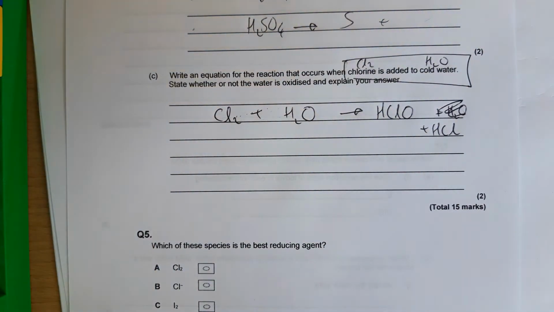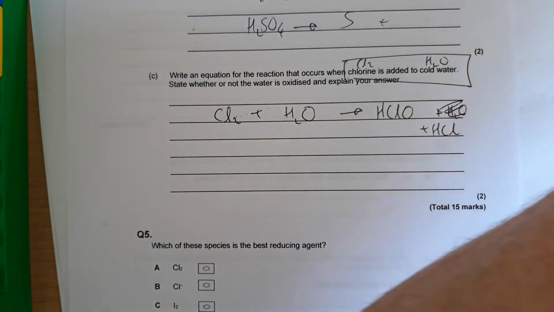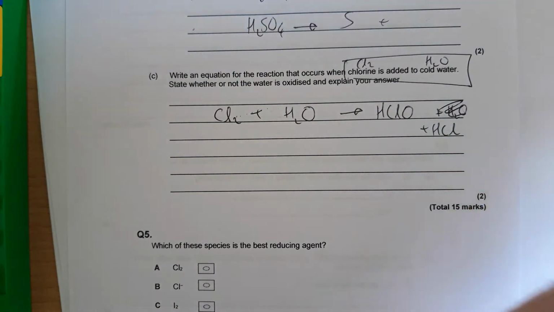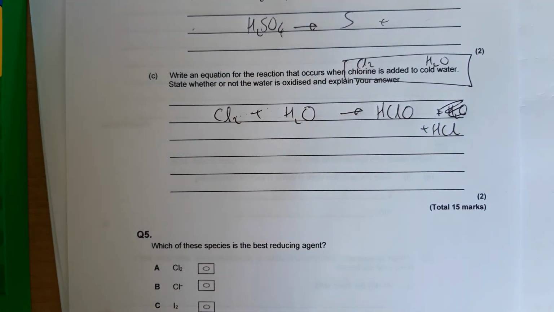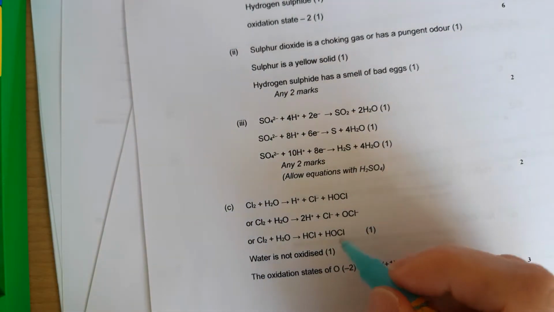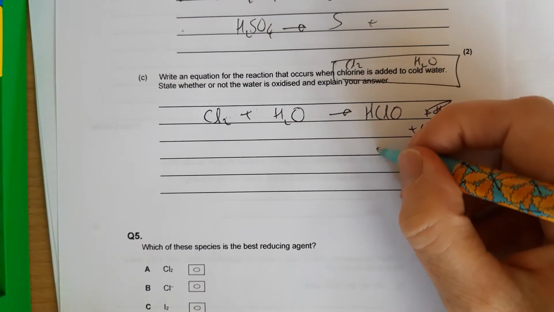Do you see what the thing is though? If I was going into an exam and I didn't know that, I'd have to blooming well revise it, wouldn't I? What question is it? Question 4. This is like from the depths of my memory. I'm just trying to show you that I'm not cheating here. There's HCl. I wrote HClO, same thing. Cool. I remembered it.